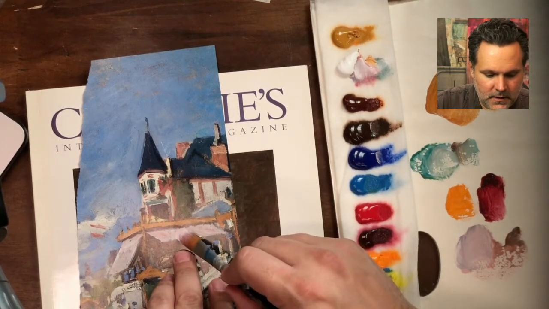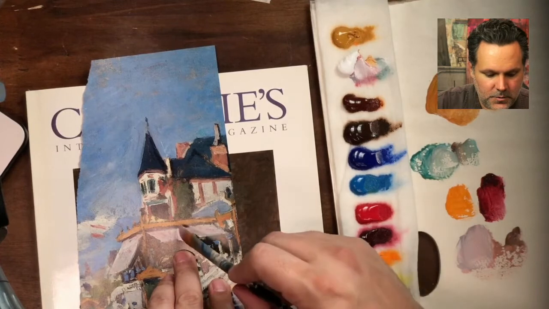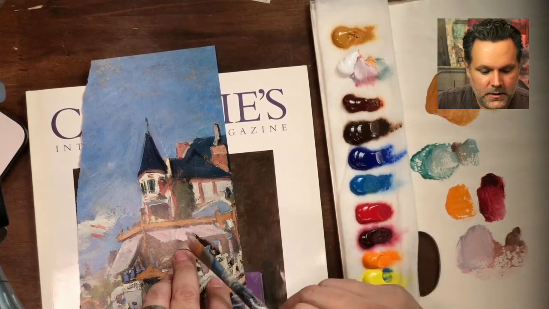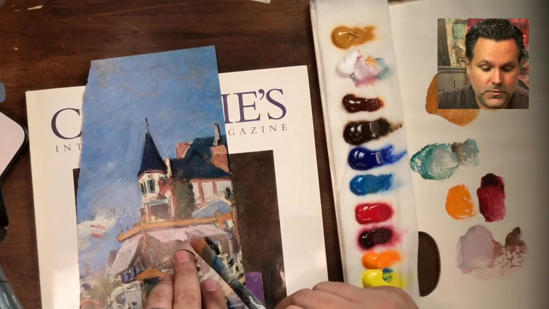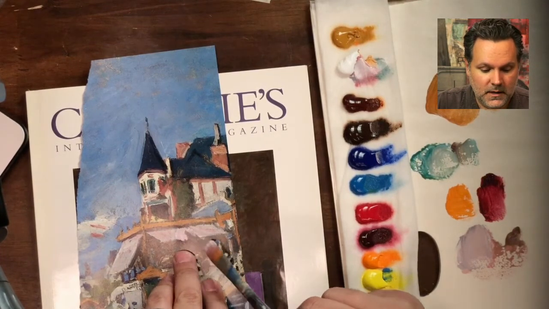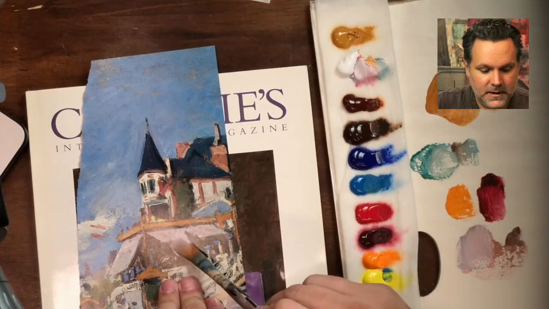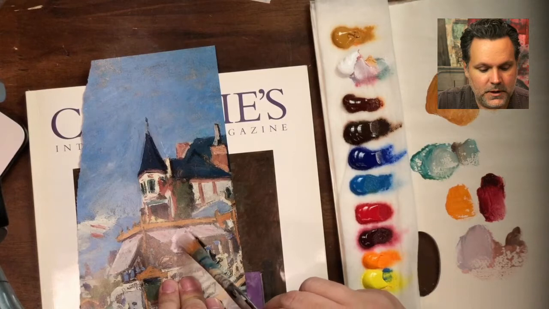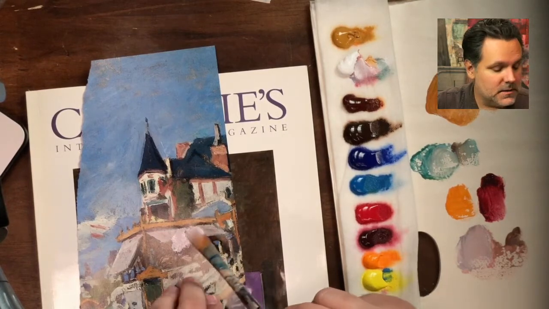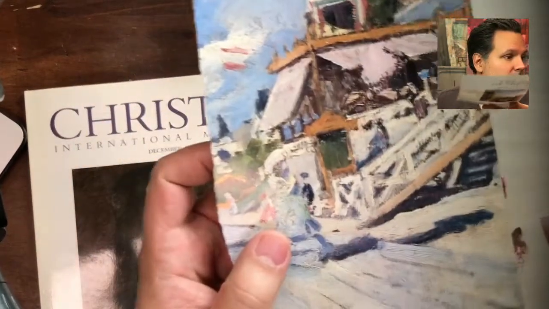And that's actually pretty close right there. Now, it is a little bit too light in terms of value, but when it dries, it's going to be a bit darker. And the paint's not going to stick to this shiny paper very well, but you can see that is a pretty good approximation of the rest of the awning there.